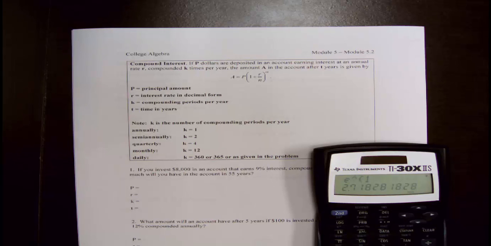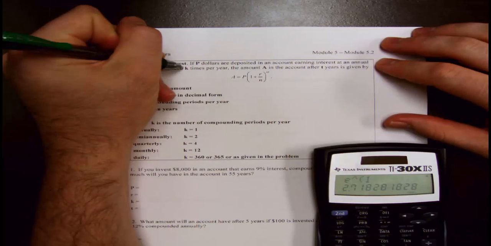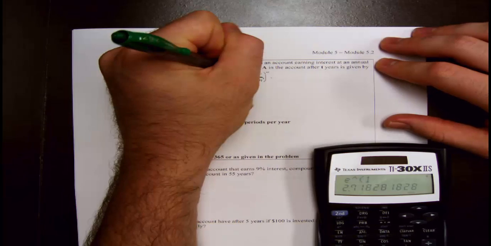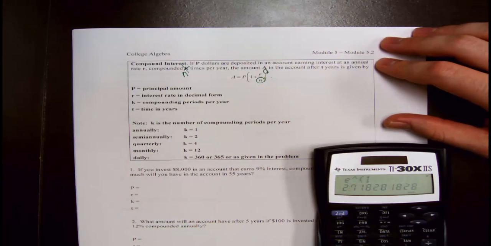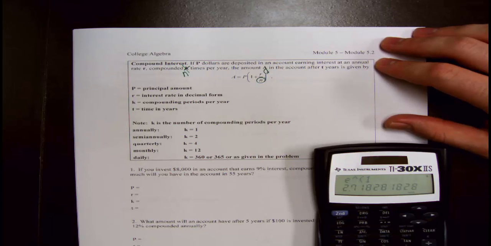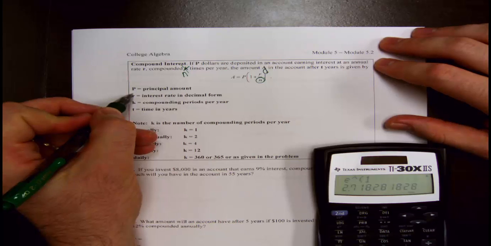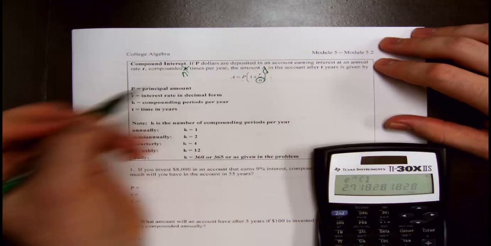Now this k, sometimes you're going to see it as an n, just like in this formula right there. It says n in both of those places, so k and n are interchangeable. And then the amount in the account after t years is given by A. P is the principal amount that we start off with. That's what goes in front.